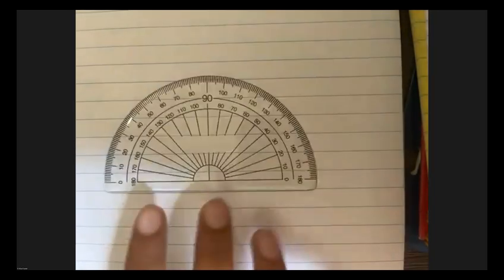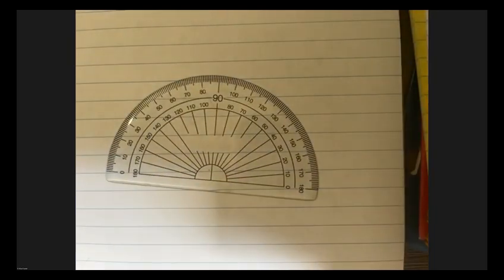Okay? So now we talked about the compass, a straight edge, and a set square. We also have a protractor, which we use to draw angles. This is our protractor. Simple, it has all the angles. It also has measurements, so pretty simple.